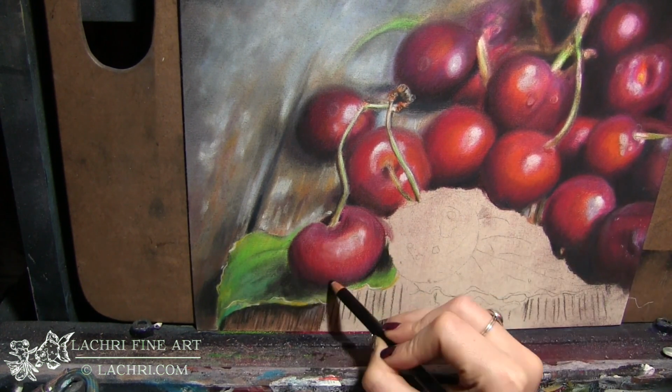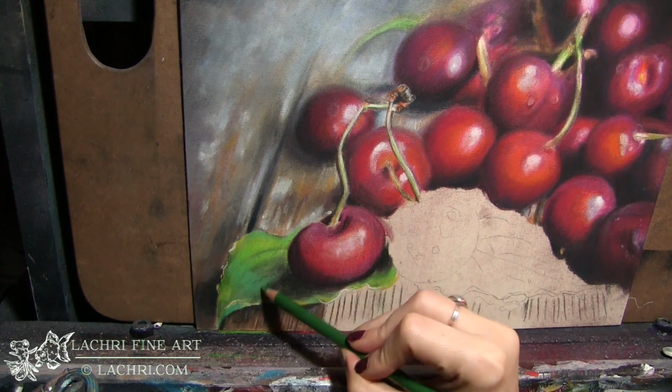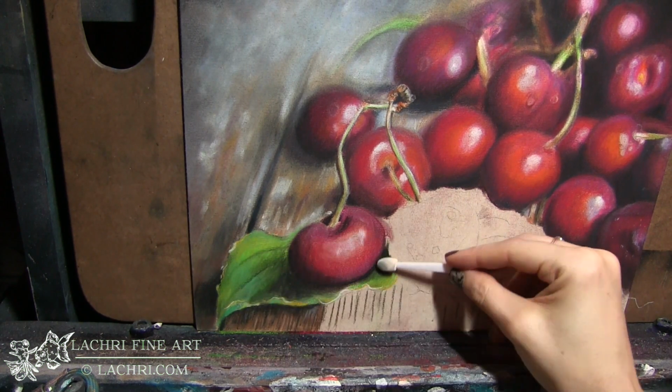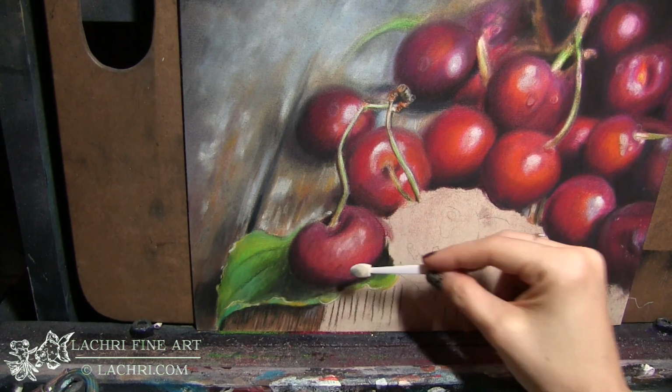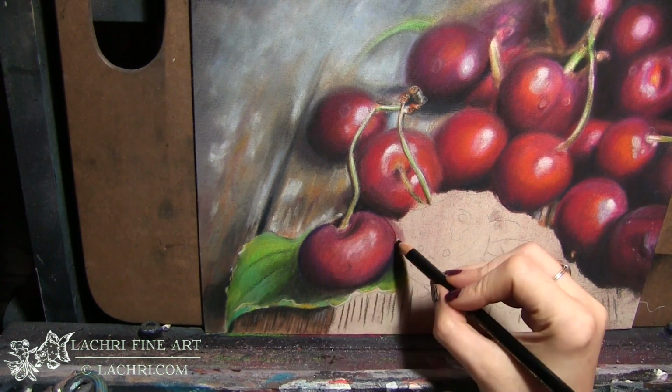And again, going over, just brightening those colors up, making sure my edges are really sharp. This is where it starts becoming so important to have sharp, crisp edges to separate the foreground here from the background cherries because they are all the same color. Sprayed that lightly. Now I'm going to go over it again.